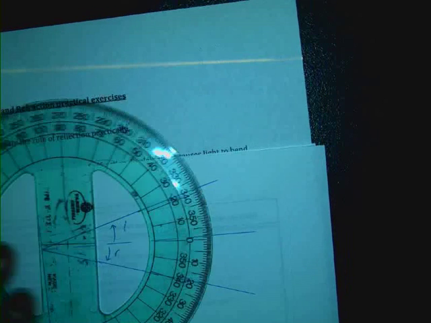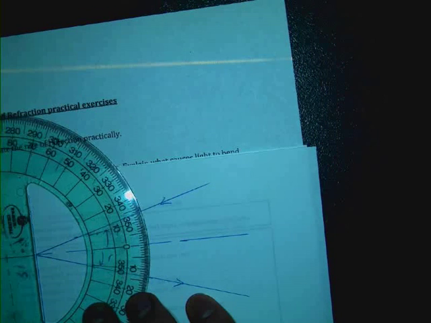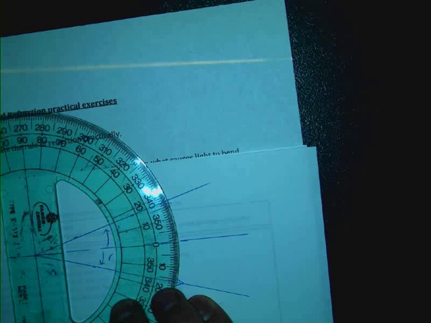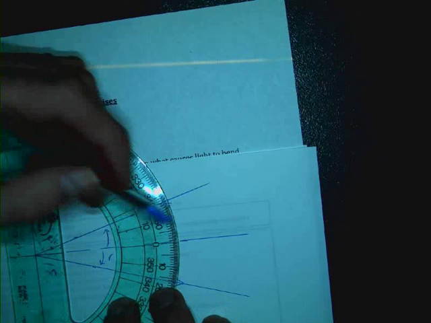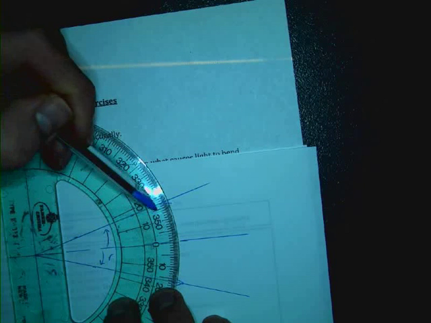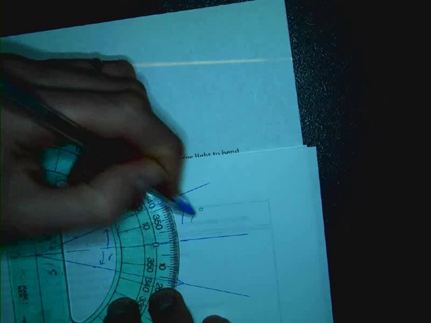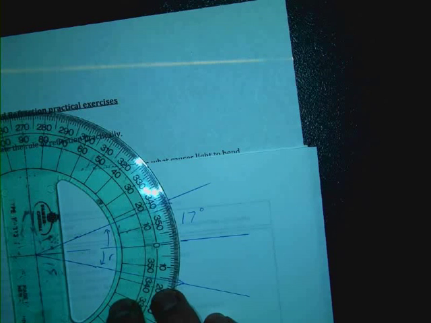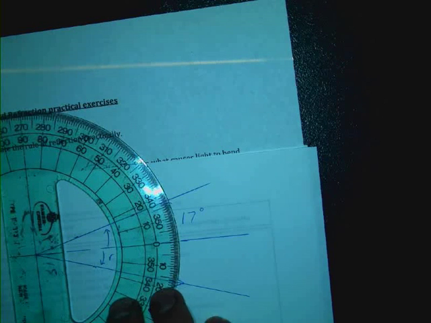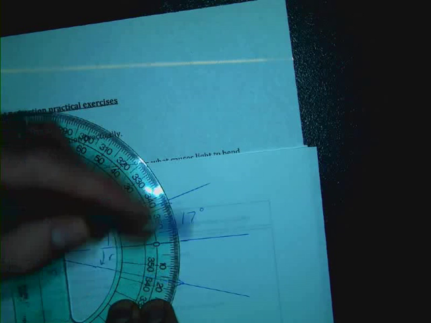Now, angle of incidence is 10, 15, 16, let's call that 17 degrees, and hopefully we know we should find that this should be the same, and that's close enough to 17 degrees.